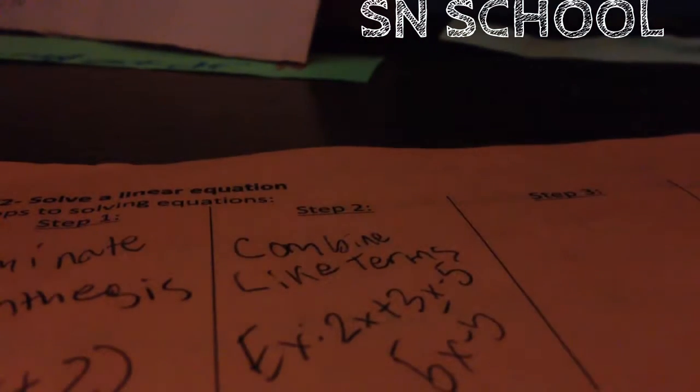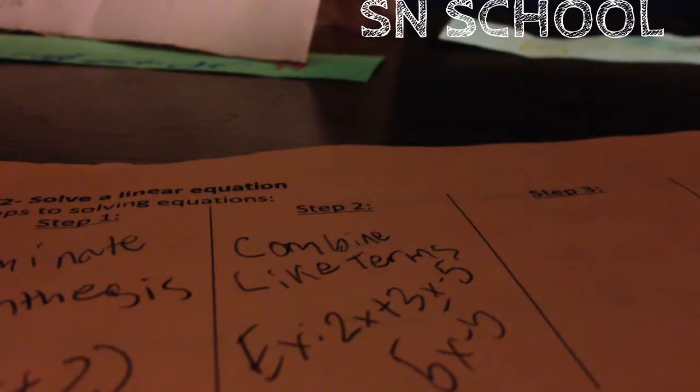An example of this would be, so if you had, let's say, example, 2x plus 3x minus 5. So you could turn that into 5x minus 5. That's the simpler version. We'll be back for step number 3.